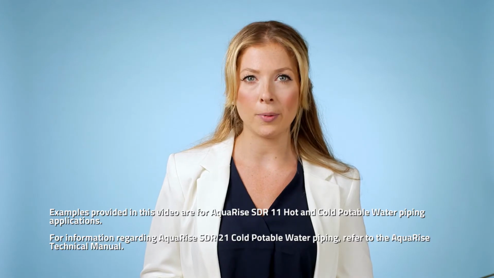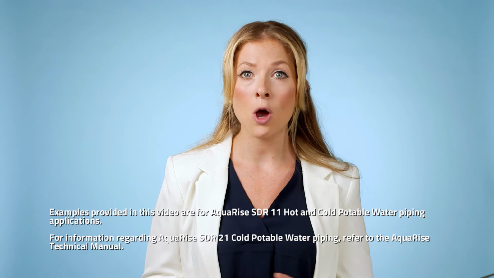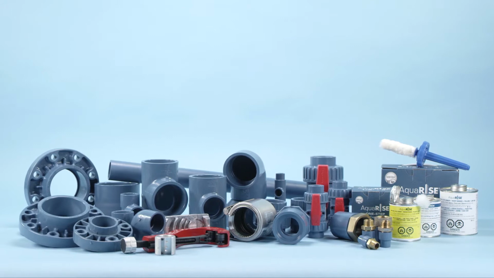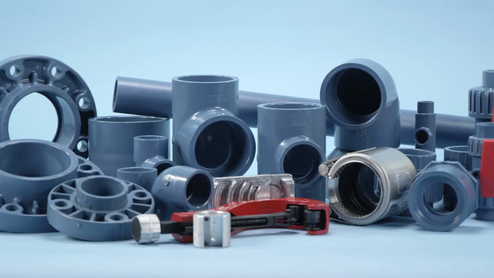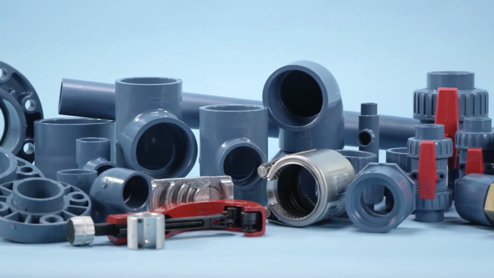AquaRise and Type L copper have similar inside diameters, while PEX and CPVC are considerably smaller. Most of the time during pipe sizing of a potable water distribution system, AquaRise can be used as a direct substitute for Type L copper for new designs and system replacements, while one nominal size larger of PEX or CPVC may be required to maintain equivalent flow and velocity.